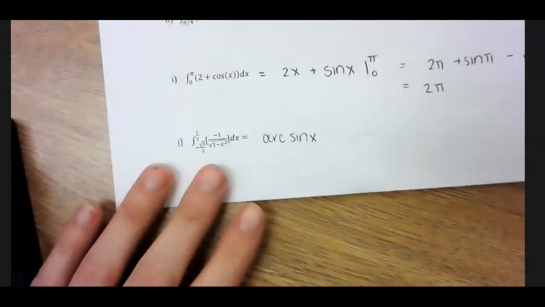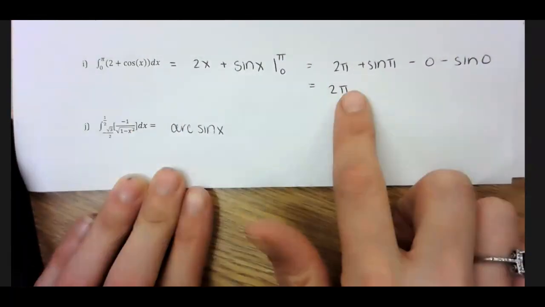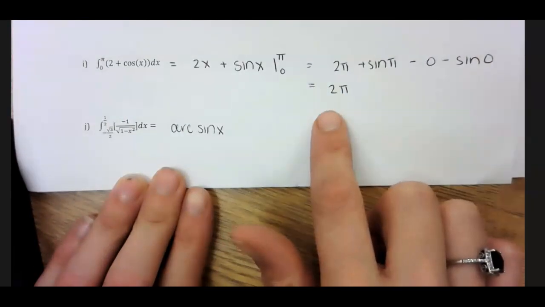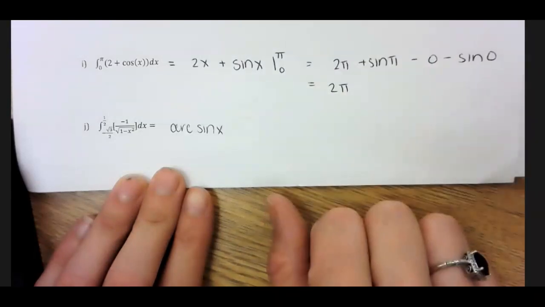And then down at the bottom, I told you didn't have to do the very, very last one. And for the middle one, you should have gotten 2 pi, because sine pi and sine 0 are 0, so they zeroed out.